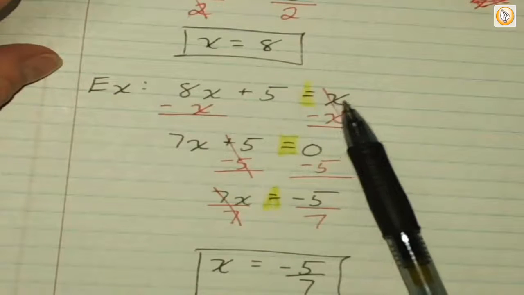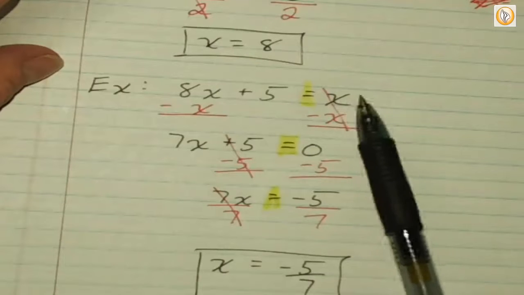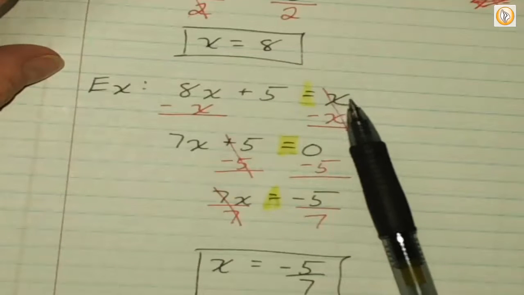What y'all are used to is a number being here. That's what we did before Christmas, is you had a number right here. Remember, that's the police officer.